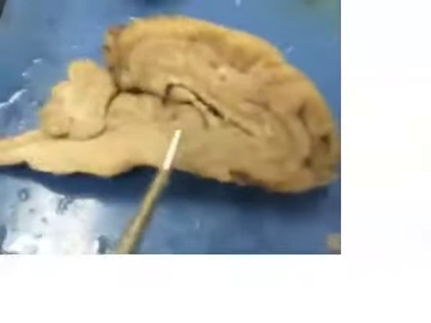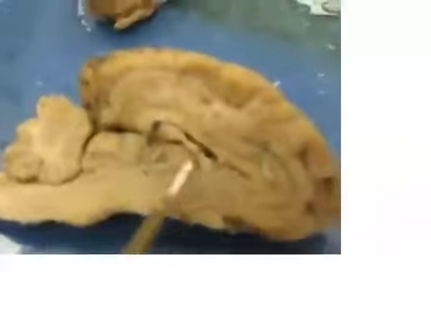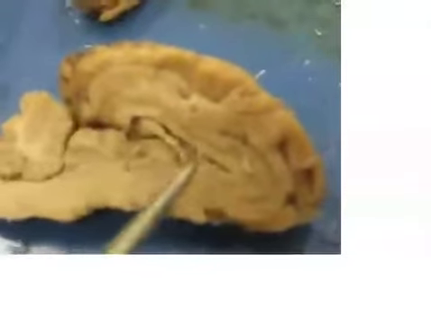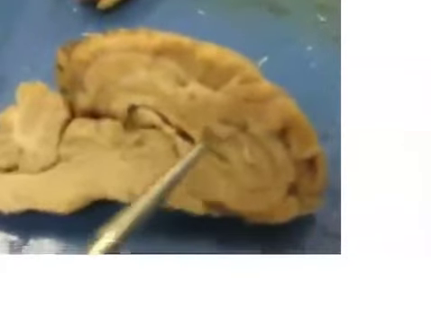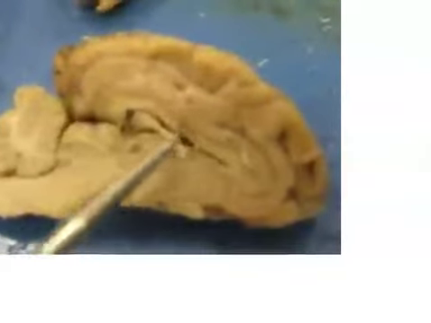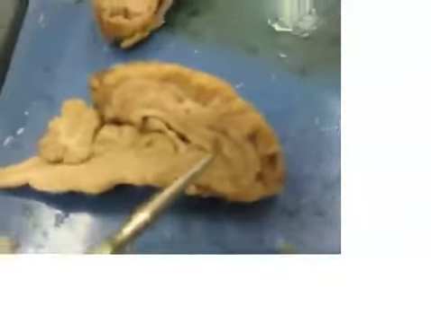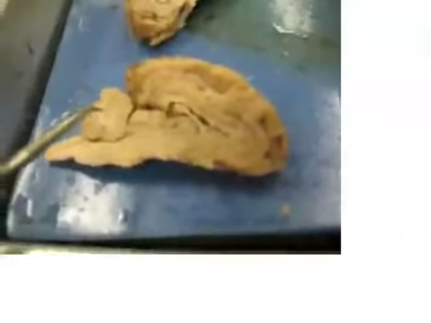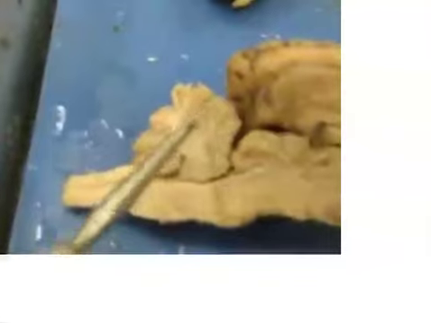The circle here is the thalamus. The cingulate gyrus is this little division touching the corpus callosum, just right on top of it. The cerebellum, obviously, and all the white matter is the arbor vitae, and all the brown matter is the folia.